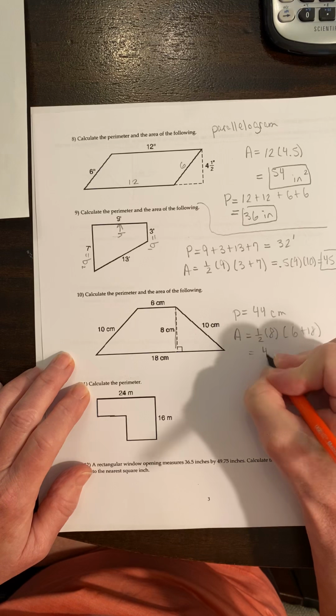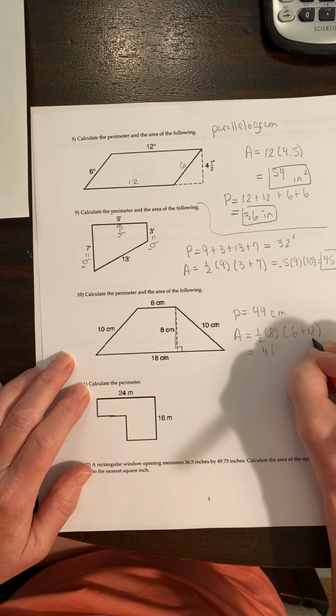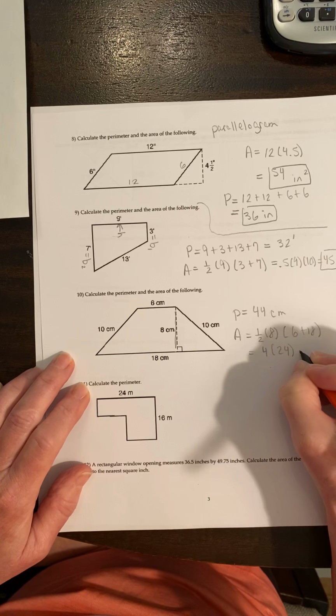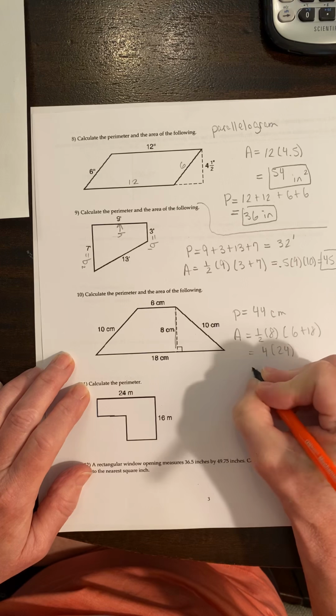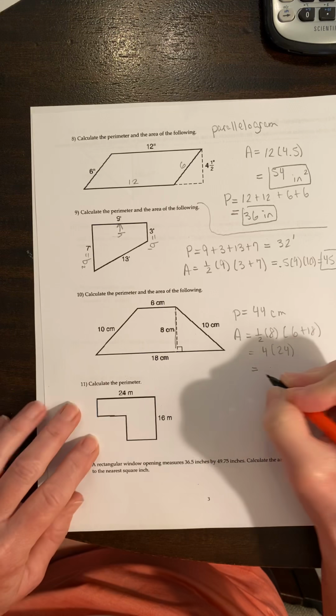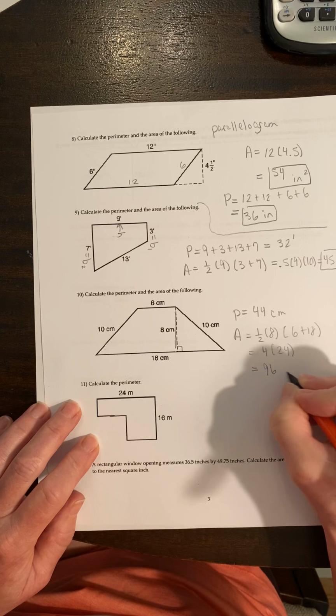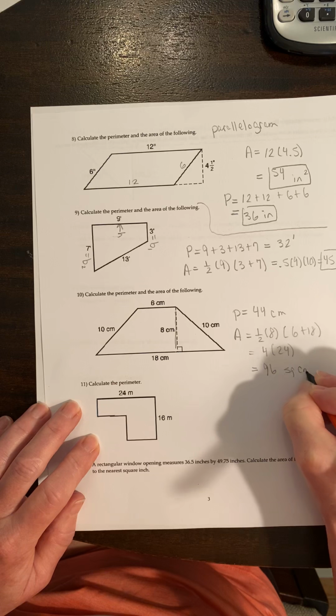Half of 8 is 4. I'm going to do some of this in my head. 6 plus 18 is 24. And we multiply that, we're going to get 96 square centimeters. And so you can write centimeters with a little 2, or you can write square centimeters.